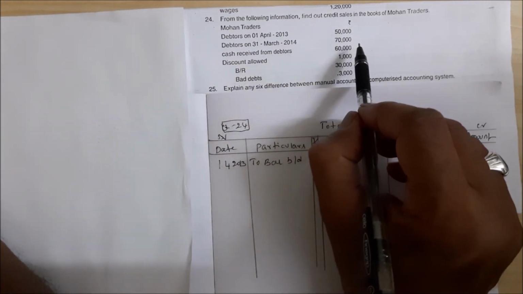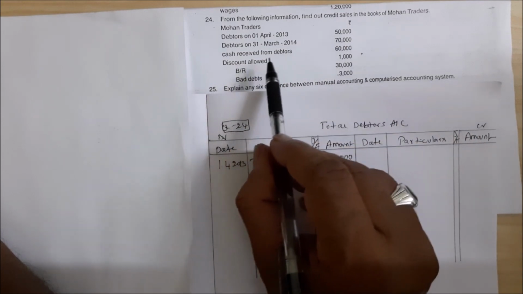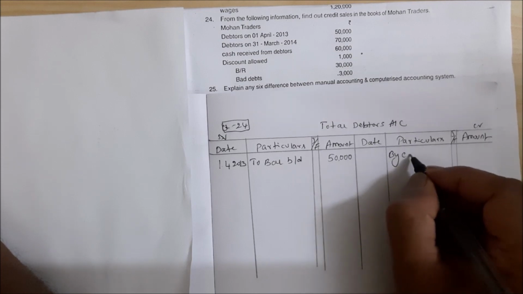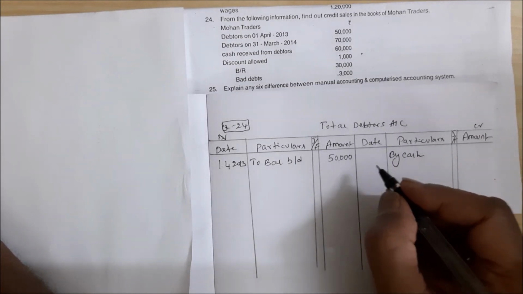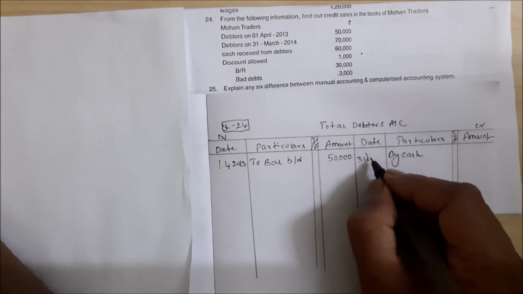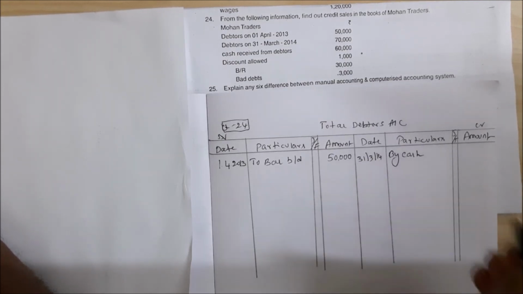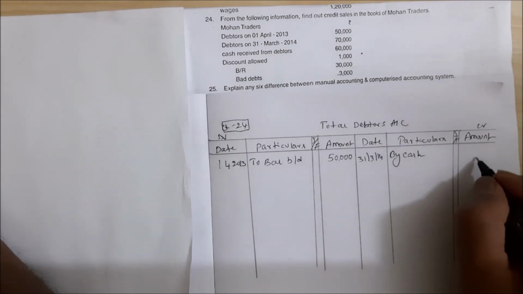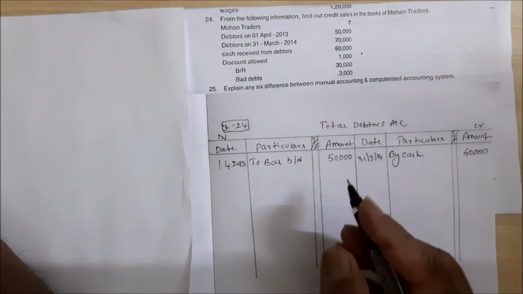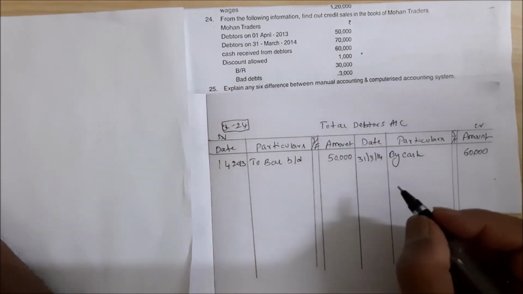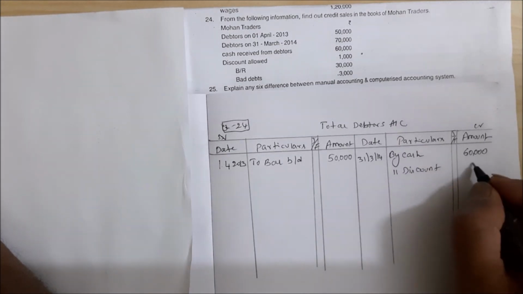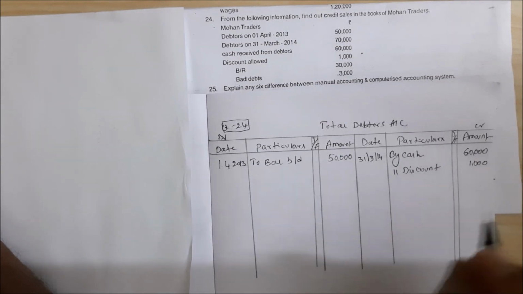Debtors closing balance we will take in the last. Cash received from debtors by cash. Nothing is there, then you can say it is on the last date, 31/3/2014 by cash 60,000 because we do not know the date. Discount allowed is 1,000, by discount 1,000.